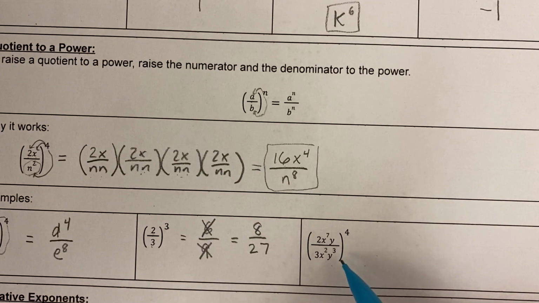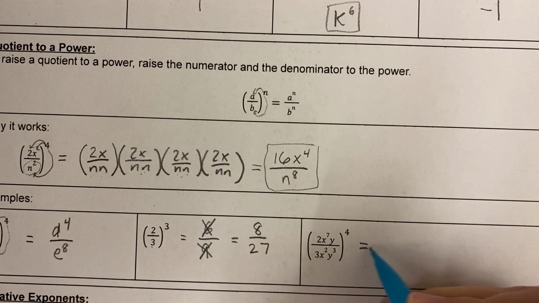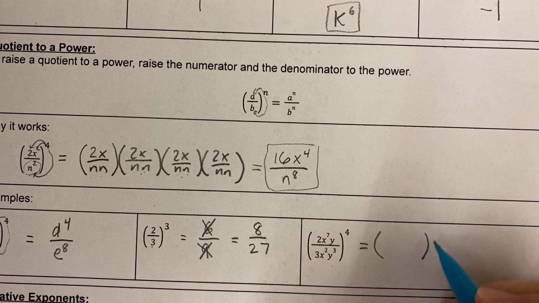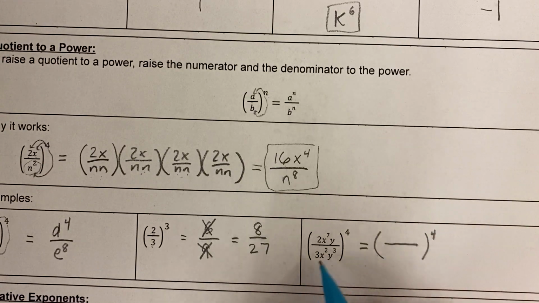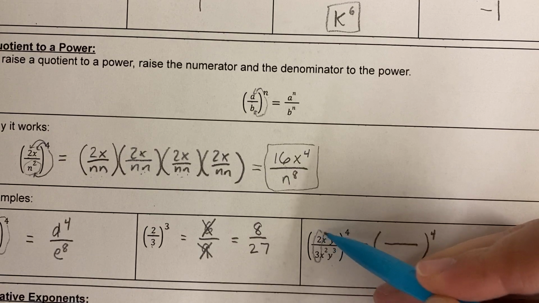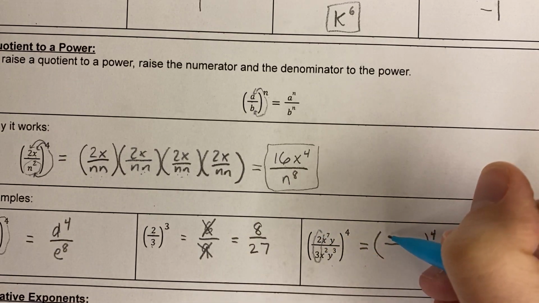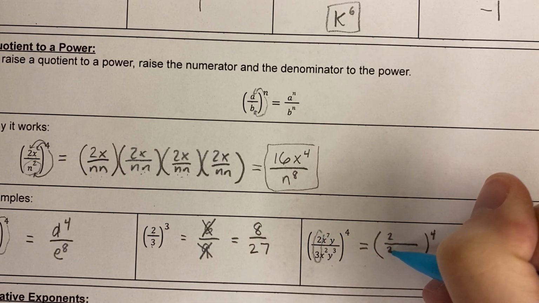Here's a big one. Look, I don't want to write it out the long way. Now I could start just going in and taking everything to the 4th power. I'm going to not do that first. Watch what I'm going to do first. I'm going to keep this to the 4th power. This fraction can be simplified. What do I mean? Well, let's look at the numbers first. Can 2 over 3 be simplified? No, there's nothing that both 2 and 3 divide by, so that can't be simplified.